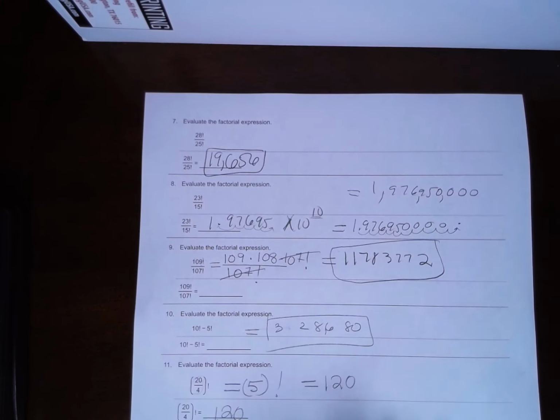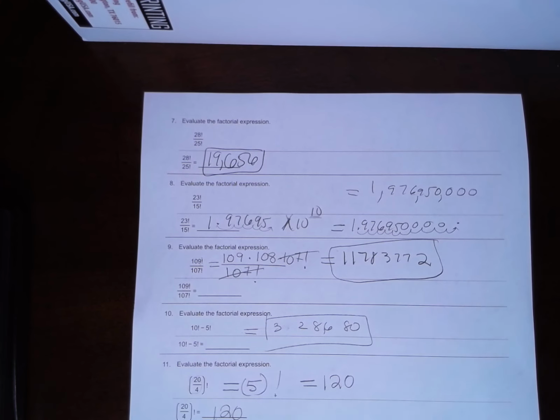My denominator, 6 times 5 is 30. Okay, so that's it for questions all the way to 13. Now we're going to work the next question.